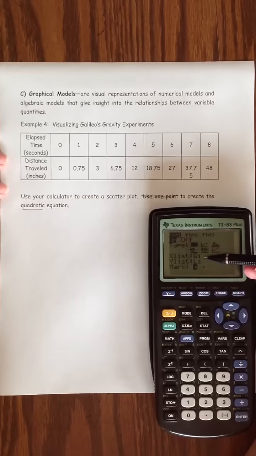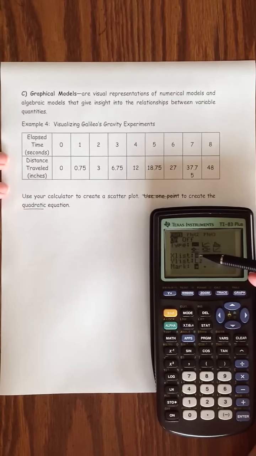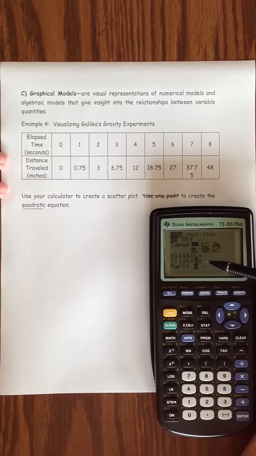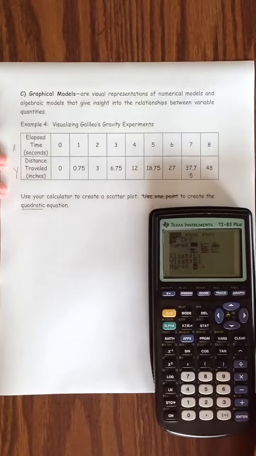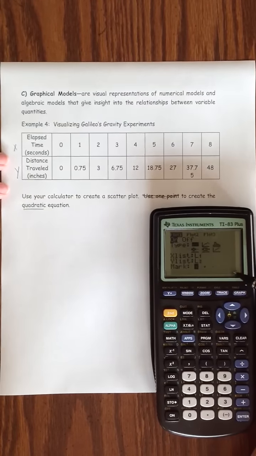When I come down here to X list, it's saying, what do you want your X variable to be? Well, that's going to be list 1. And then, what do you want your Y variable to be? Our Y variable was list 2. These are our X's, these are our Y's. The last thing I have to choose is what kind of symbol I want on my graph.